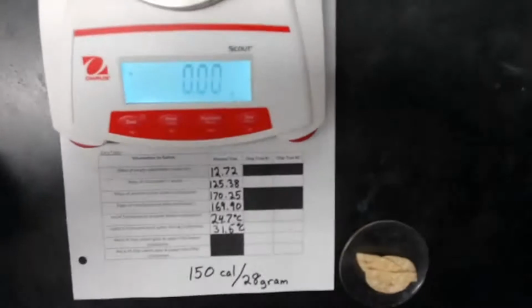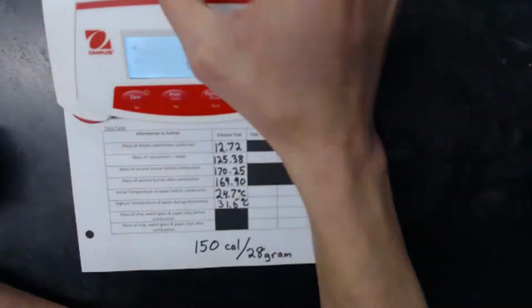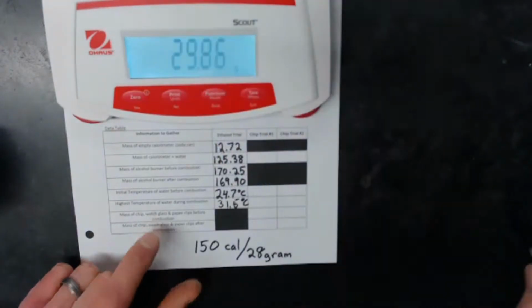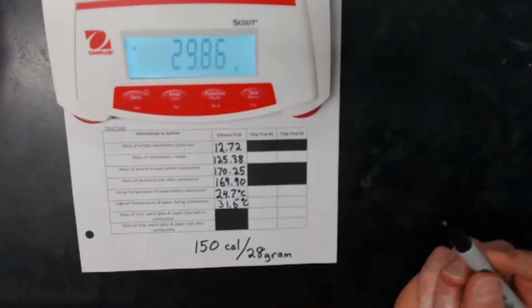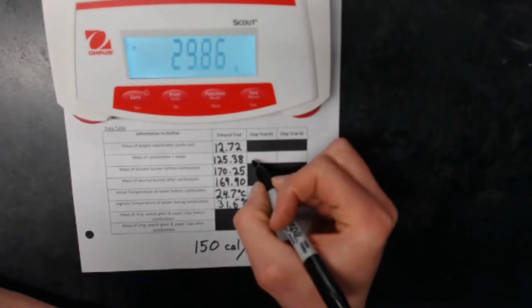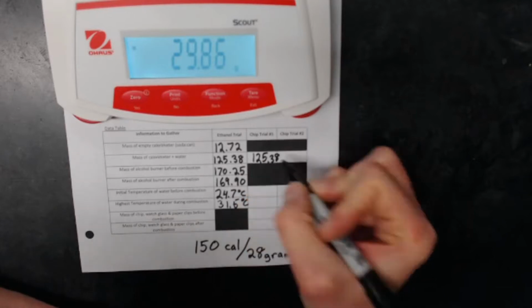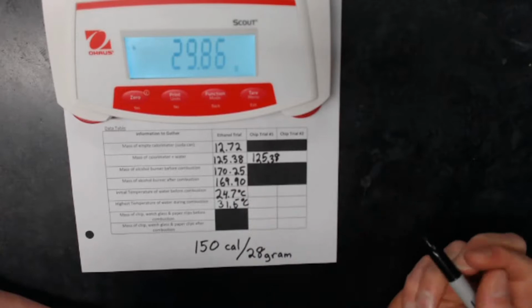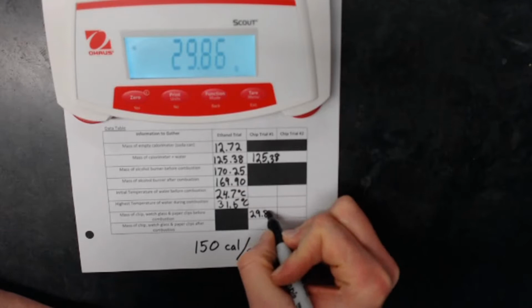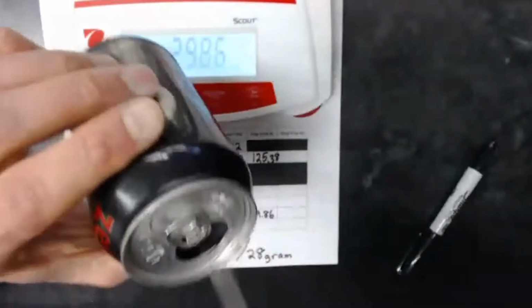It looks like it's a little hard to see. All right, there we go. So these are the chips I'm going to burn. I'm going to go ahead and determine the mass of my watch glass and chips. Watch glass is that little round glass thing under there, mostly to catch any pieces that fall off during the burning. All right, mass of calorimeter plus water, that should not have changed. I'm sure a little bit of water evaporated, but not too much. It didn't get that hot, 31.5 degrees Celsius. Okay, what is my initial mass? 29.86 grams.